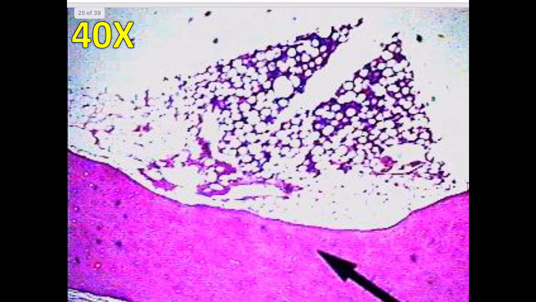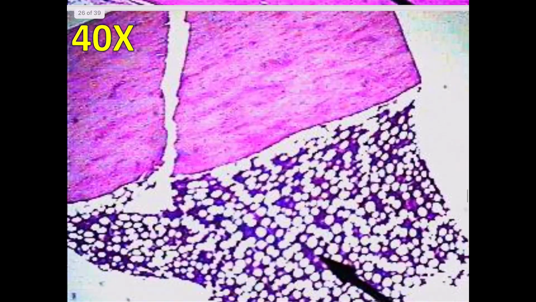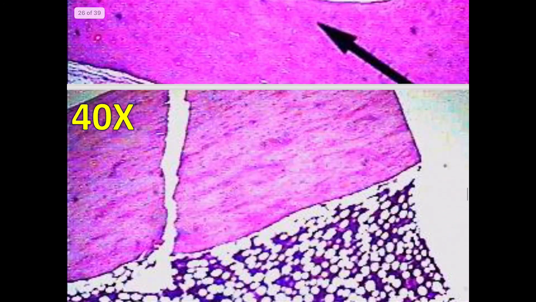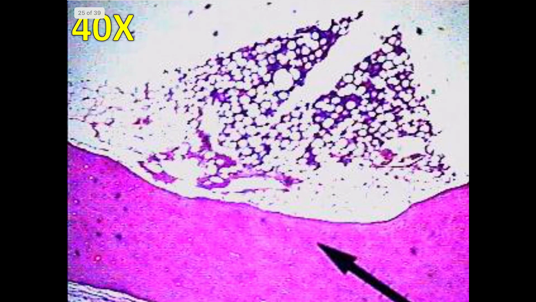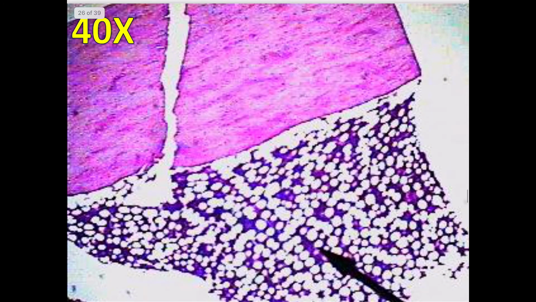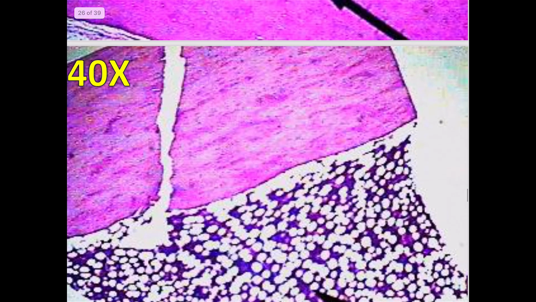Let's move on to bone tissue. Now, I want to say a little bit about bone tissue. You actually have one, there's a lot of slides here. You have one flashcard that covers both of these. I believe your flashcard has this one, and it also has this one. Okay, so that's the one you should be looking for.